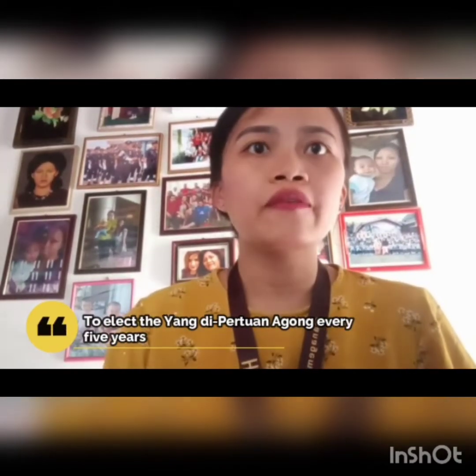The most important role of the conference is to elect the Yang di-Pertuan Agong every 5 years or when a vacancy occurs. Only the rulers participate in the election of the Yang di-Pertuan Agong, as well as discussions related to rulers' privileges and religious observance.